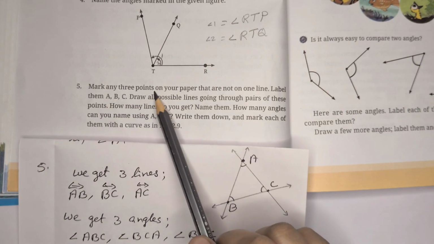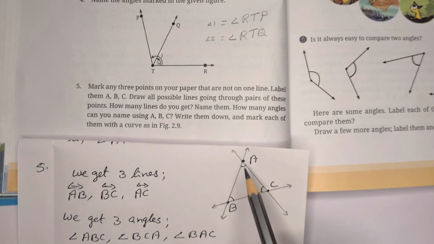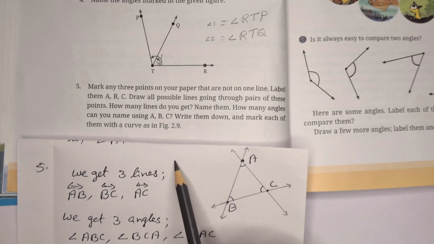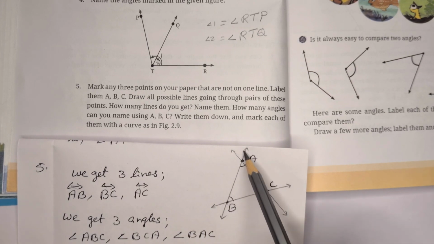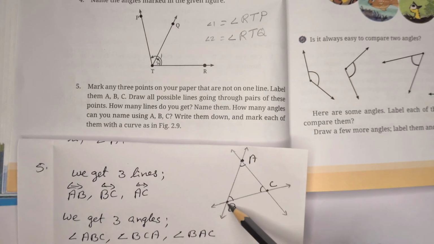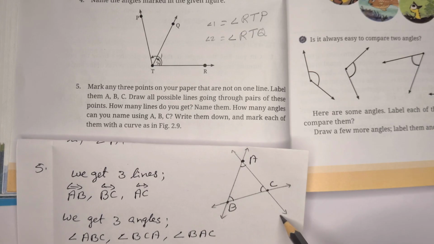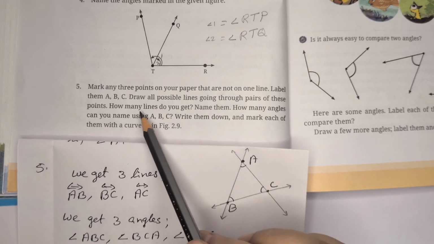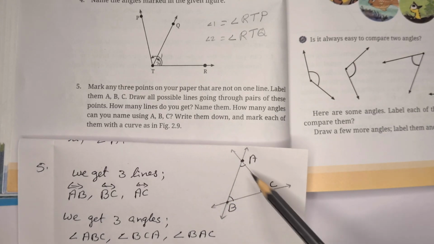Fifth question, mark any 3 points on your paper that are not on one line. So here and there we have to mark A, B, C, 3 points. Not on the same line, which means anywhere in 3 places. When we are joining, we know that through 2 points only one line we can draw. So A and B, these 2 points give one line, and B and C, this line we will get. Through A and C, another line. So we get 3 lines here. How many lines do you get? We get 3 lines. Name them. AB, BC, AC with line symbol.